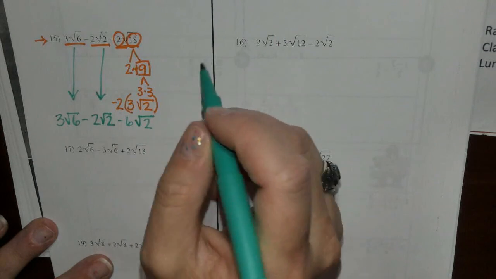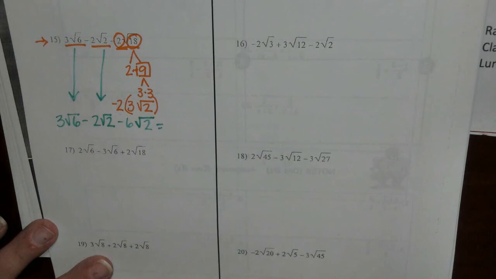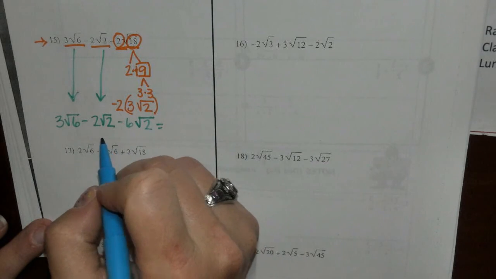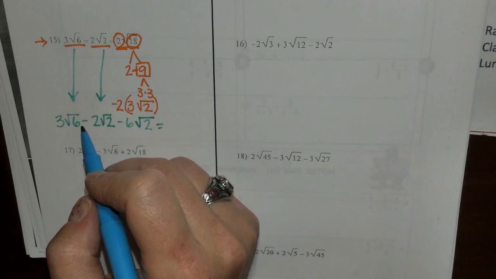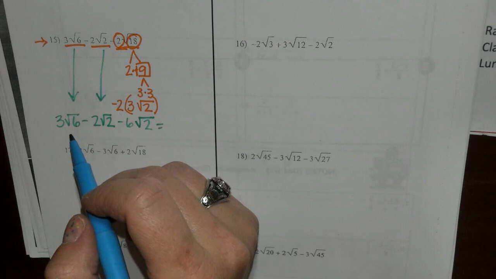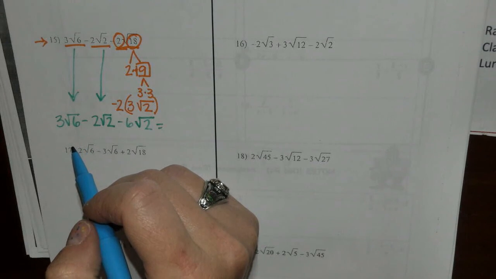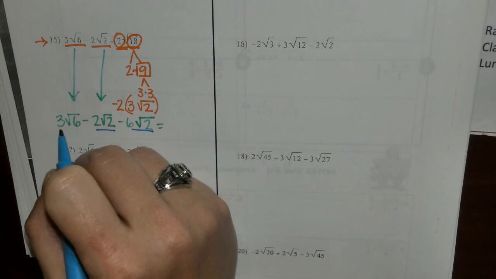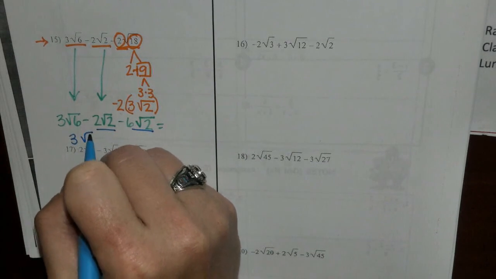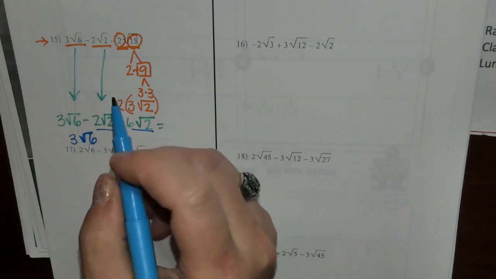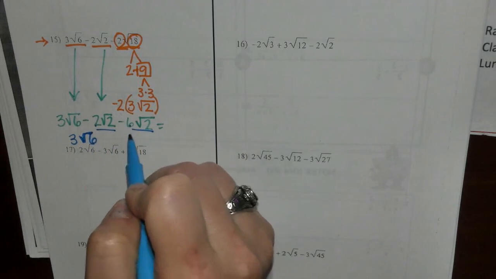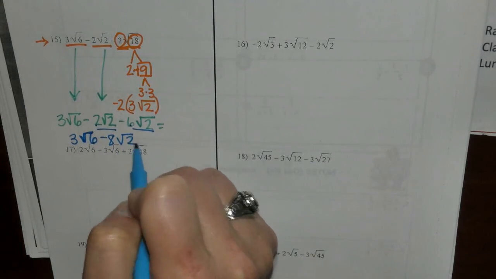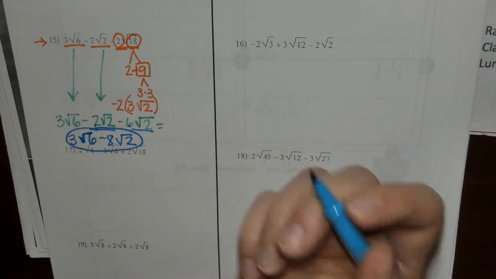Okay? So we can add the like ones that we can, and then we'll keep the other one. It just has to stay the same. So on this one, you would just add these two and keep 3 square root of 6. 3 square root of 6, that's just part of your answer. And then you have a negative 2 minus 6 is a negative 8 square root of 2. That's your answer.